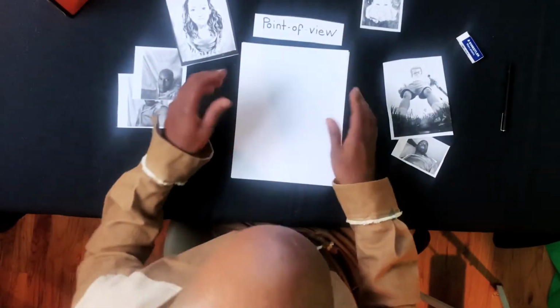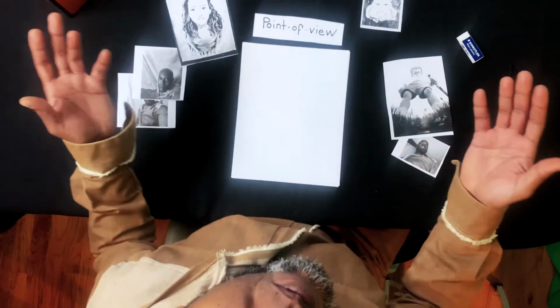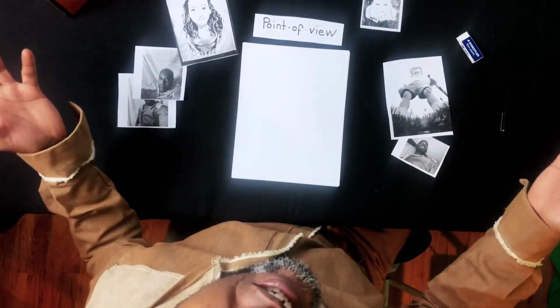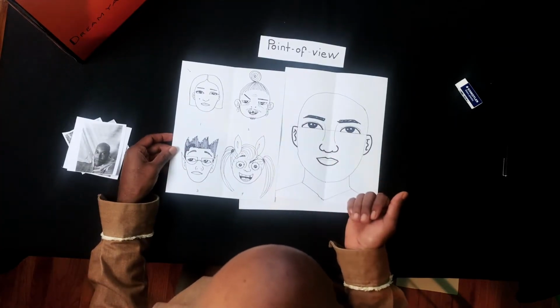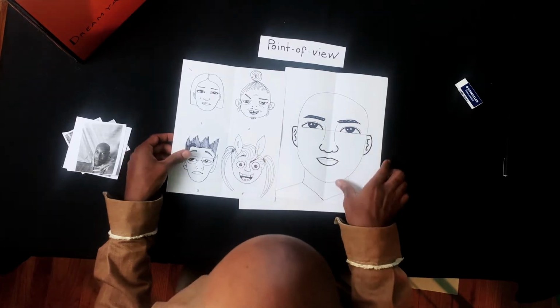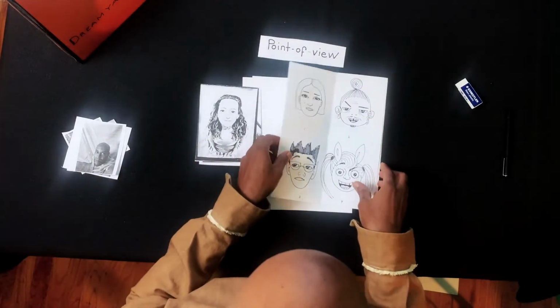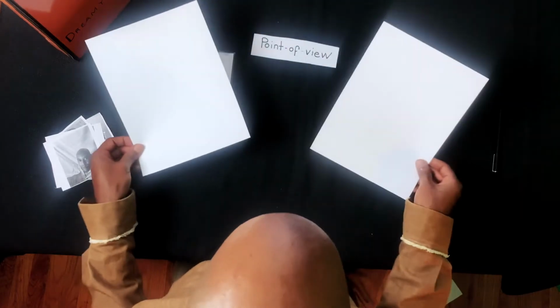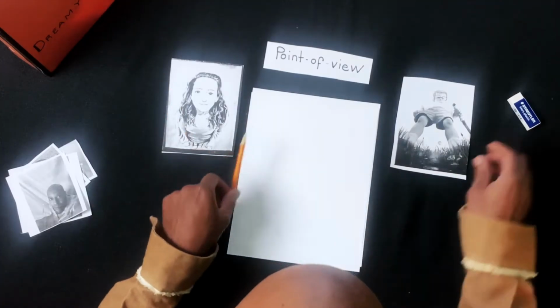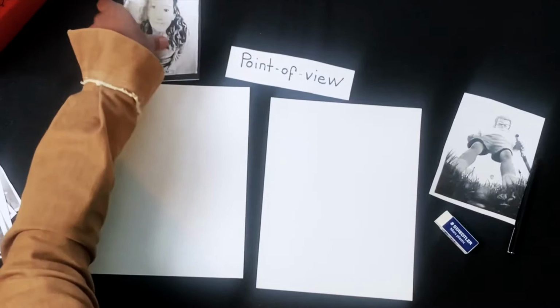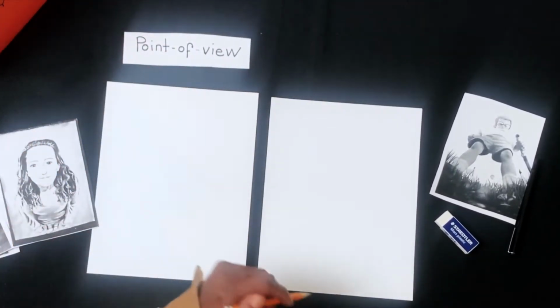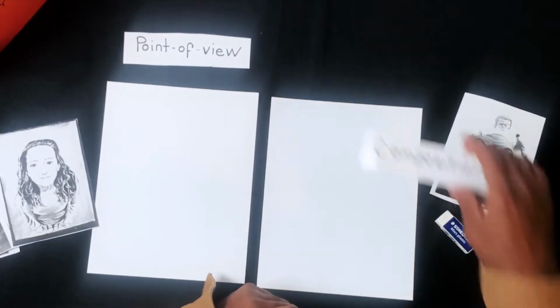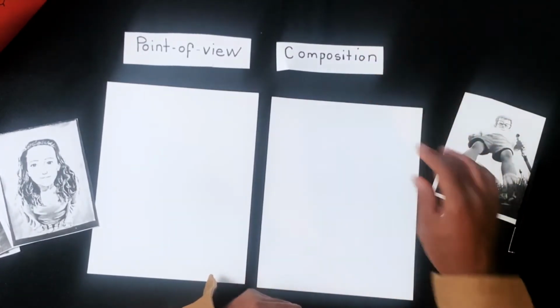Right. And we're going to stay with the above point of view so that you can see the drawing on the paper, because that's the best point of view for you to see clearly what I'm doing. We've already done portraits with a straight on point of view. These are all straight on. So we want to do something a little different today. You'll need 2 sheets of paper, a pencil, and an eraser. Now, just because we're focusing on point of view, we're still going to remember our other vocabulary words like composition while we're creating this portrait.